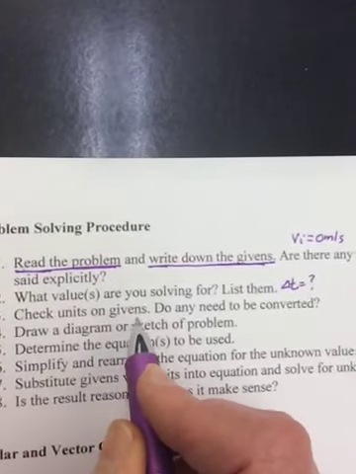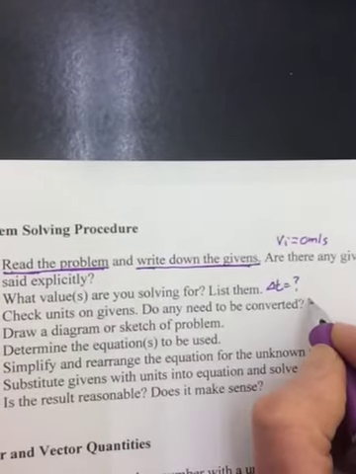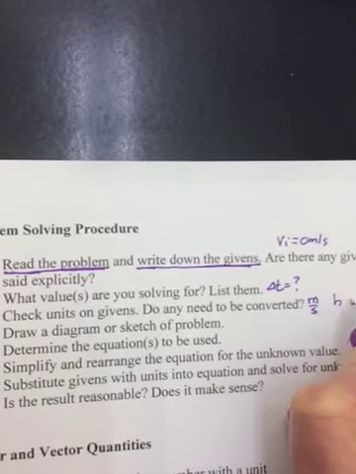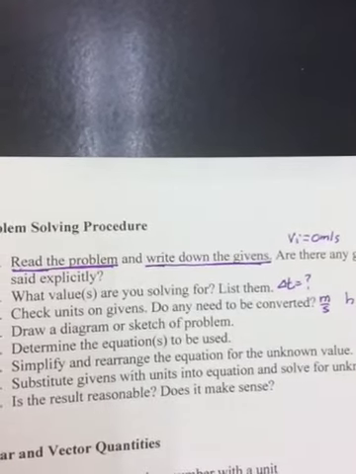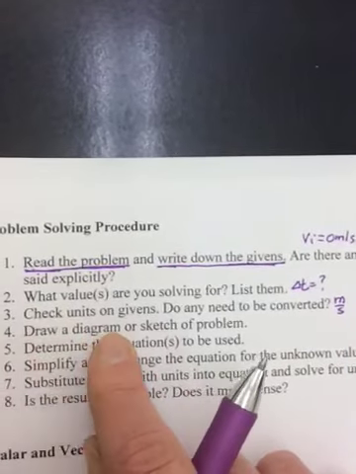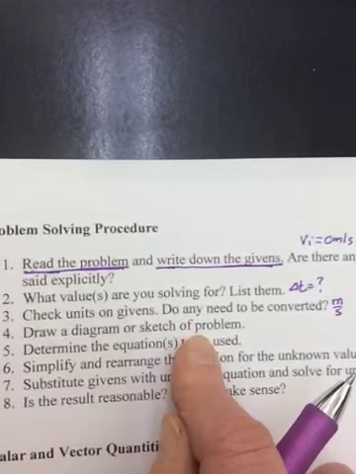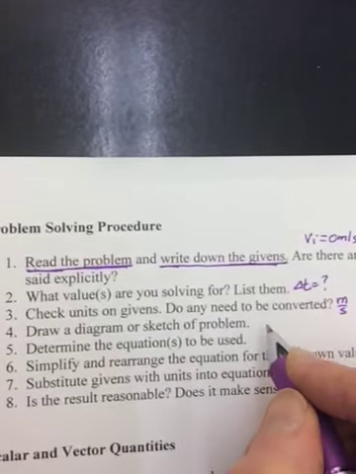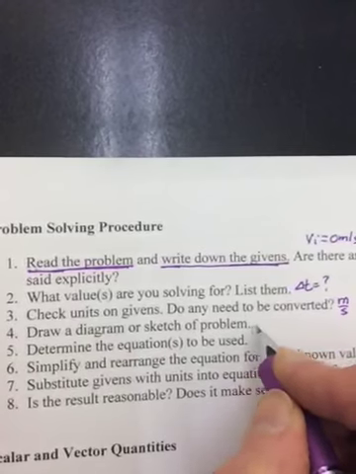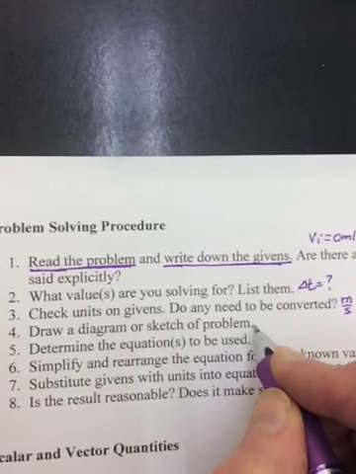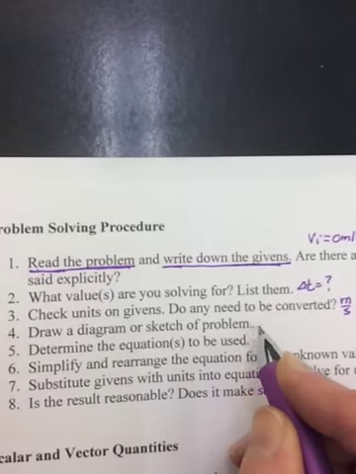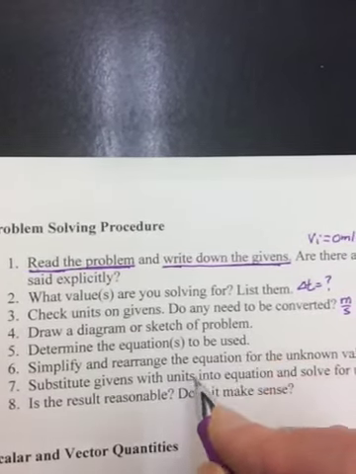Now check the units. Do any need converting? Are there some of them in meters per second and some of them in hours? If they are, then you need to convert. And in physics, we always use meters and seconds usually. Then it says draw a diagram or sketch of the problem. It doesn't need to be a piece of art. And when we get into the more complicated ones, you really have to do this. In these first ones, it's okay, but as we get more complicated, a sketch will help you.